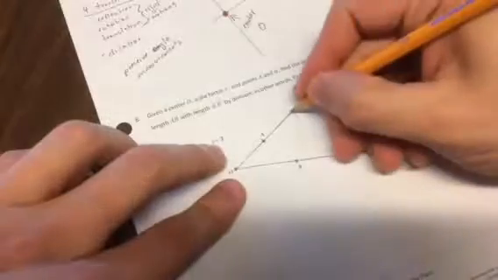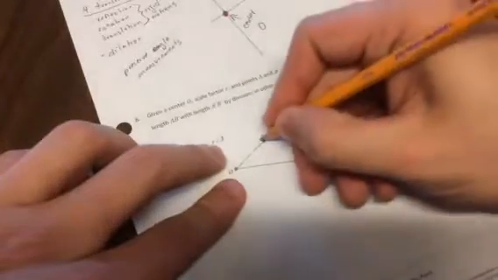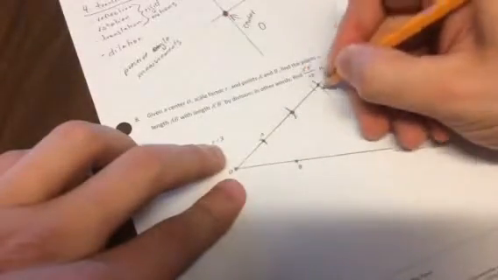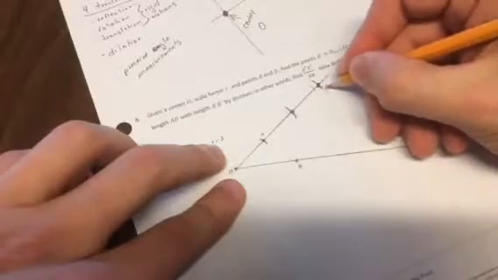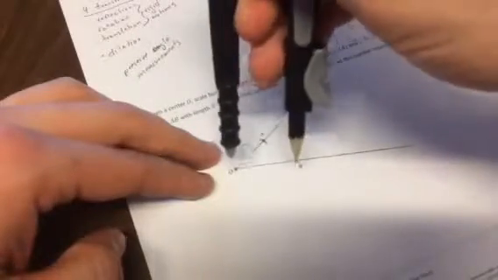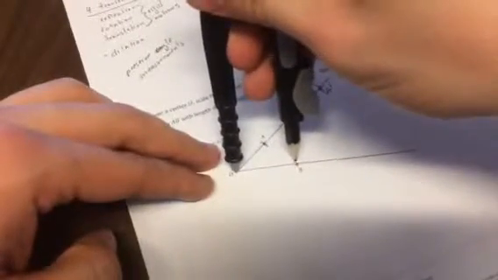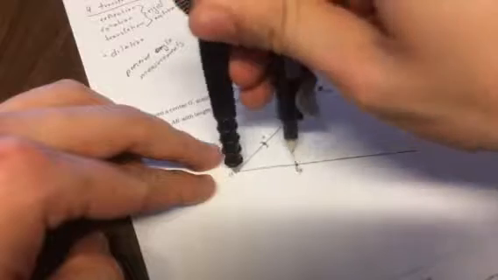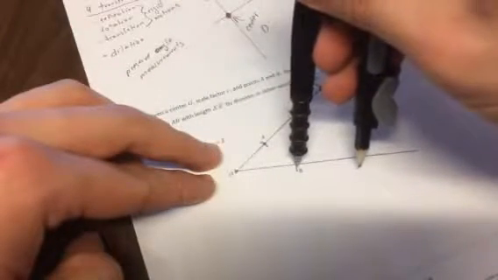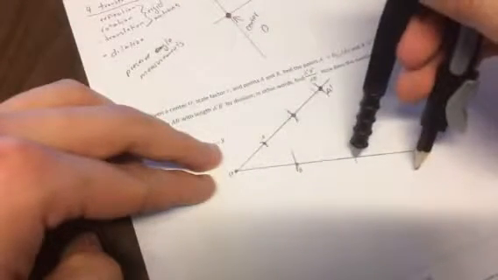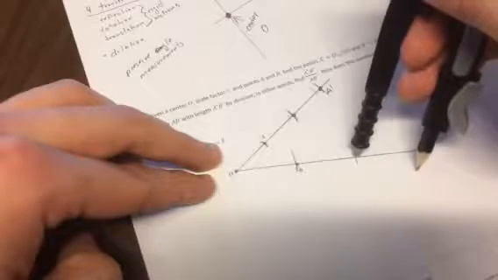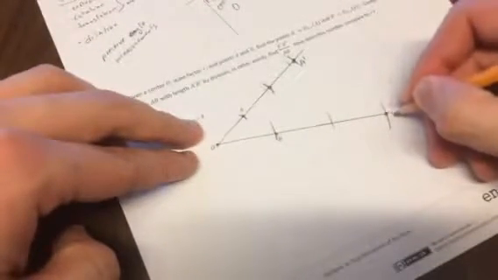So that's 3. So this was 1, 2, 3. This is my new A prime. Do the same thing from O to B. Let's measure this, O to B. So that's 1, 2, 3. That's my new B prime.